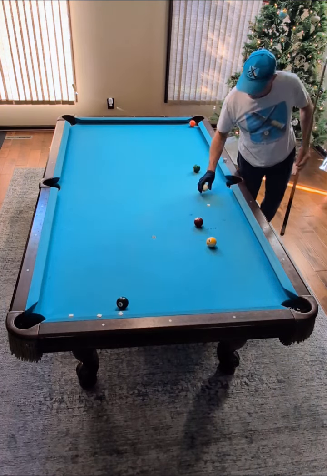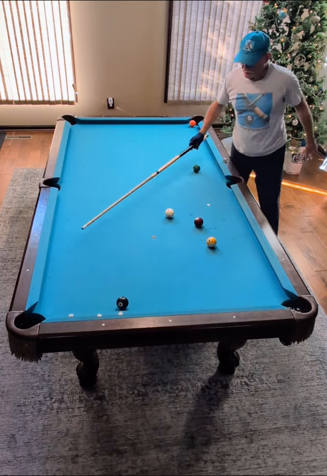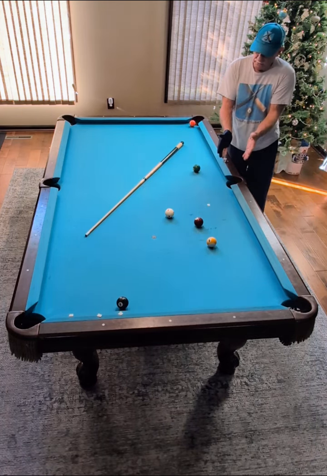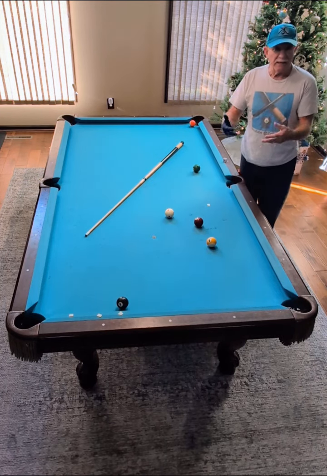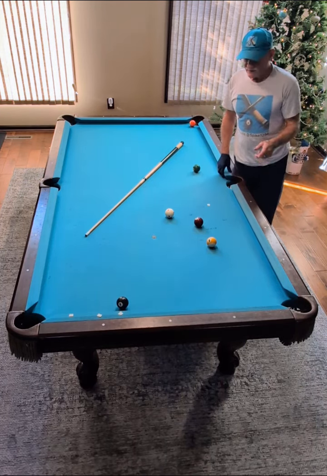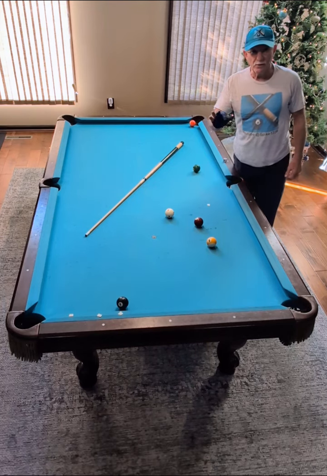It's all about the spin, changing the angle, recognizing the natural angle, and then one side or the other, manipulating the spin, manipulating and changing the angle. I hope these tips help you, and next time I'll go over 3-rail kicks.